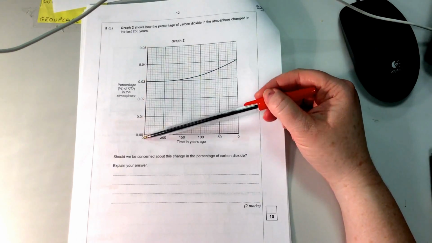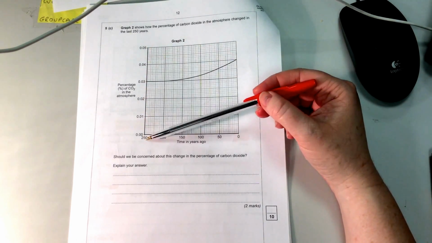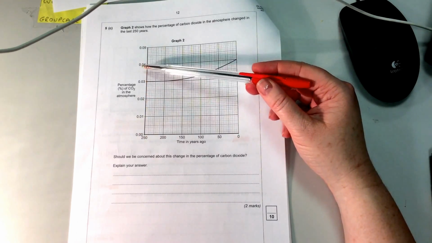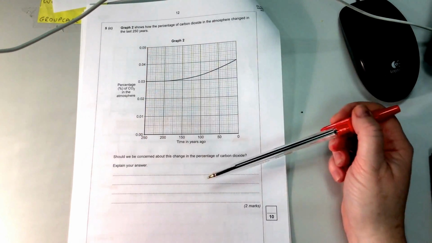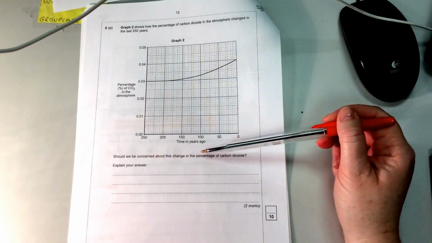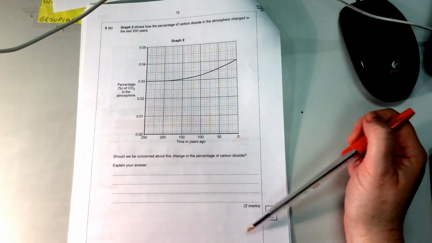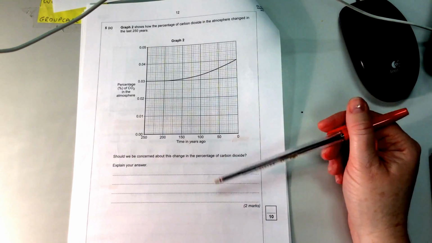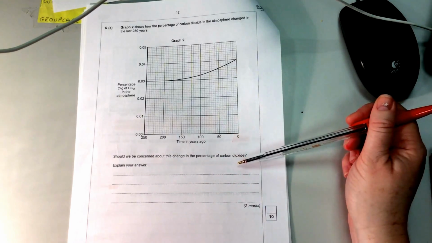If you look at the scale on the y-axis, it's going up in very small amounts, 0.01. It's very, very small amounts, and bear that in mind when we look at the question. Should we be concerned about the change in the percentage of carbon dioxide? Explain your answer. There are 2 ways you can write the answer to this. One of them is yes, you should be concerned, and one of them is no.